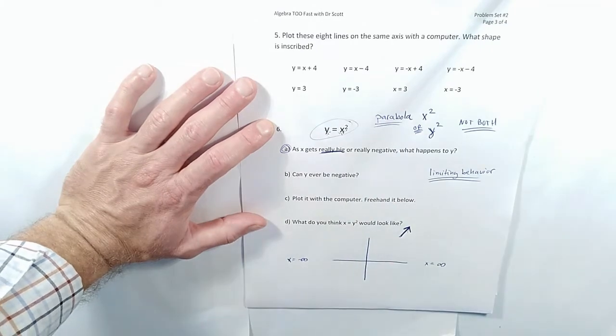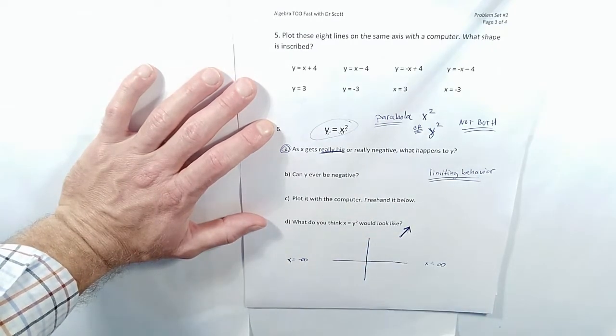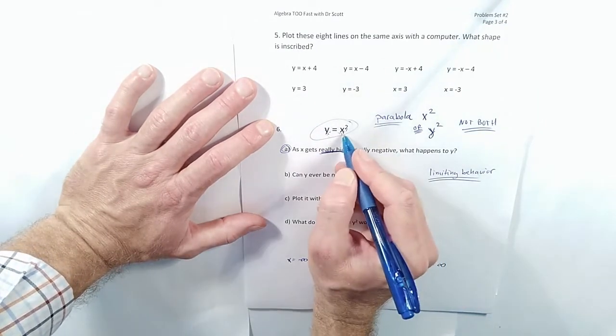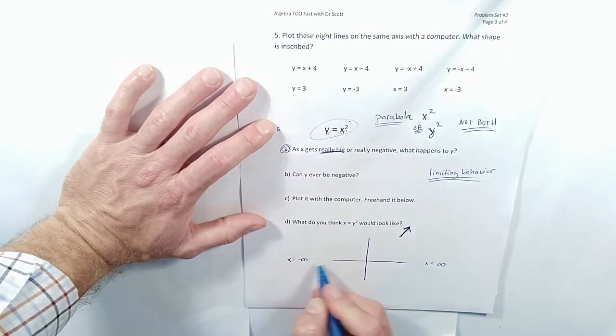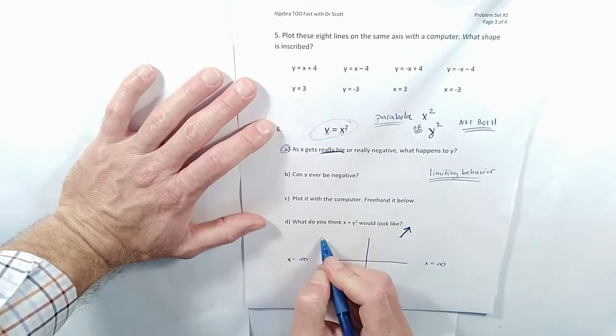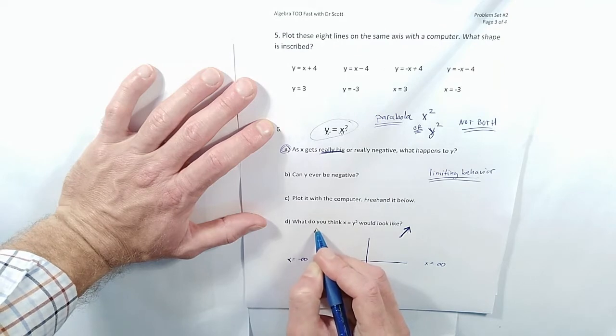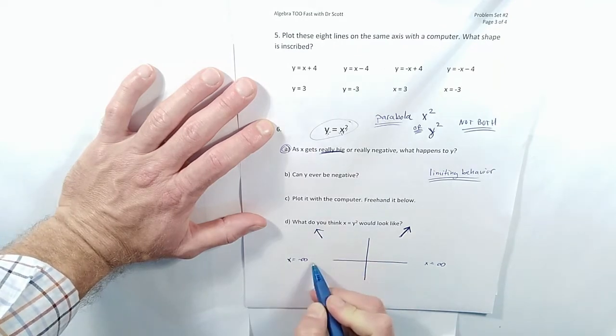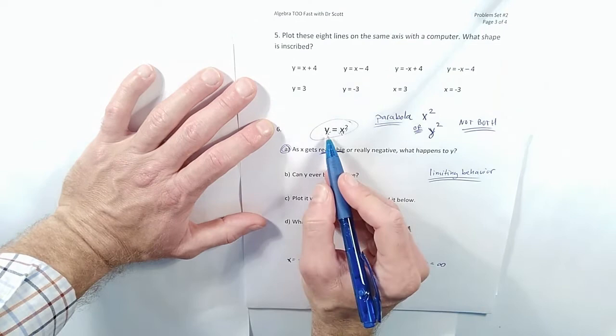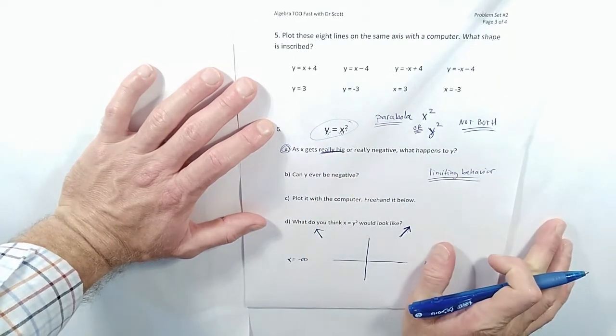And when you square a number, right, negative times negative is positive. Notice that for really negative x values, you're getting big positive y values. Like if x were negative 1,000,000,000, y would be positive 1,000,000,000 squared, right?